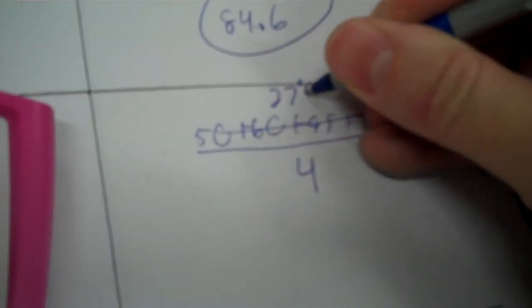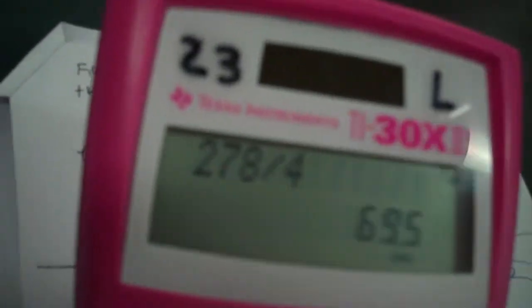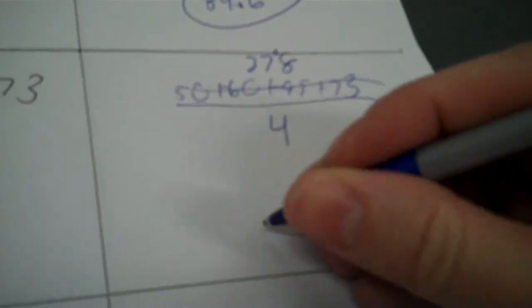So since we're going to add 4 numbers and find the average, we have to divide by 4 because there's 4 of them. 278. So I take 278 divided by 4, 69.5.